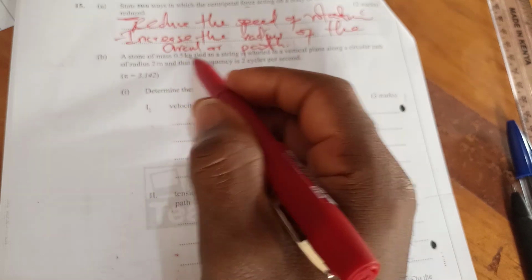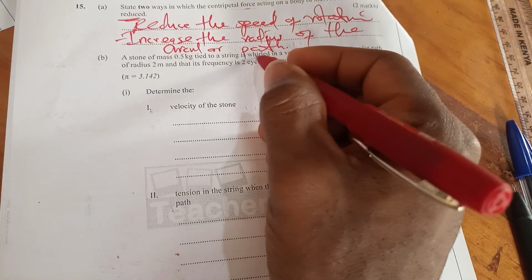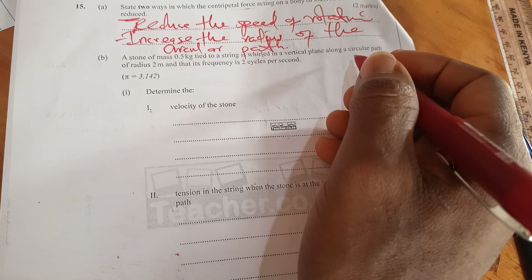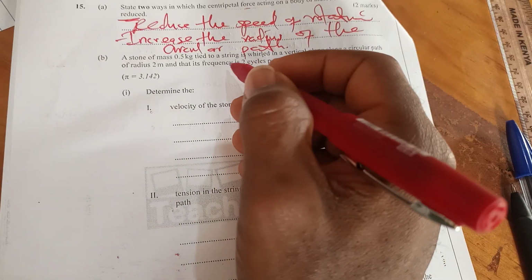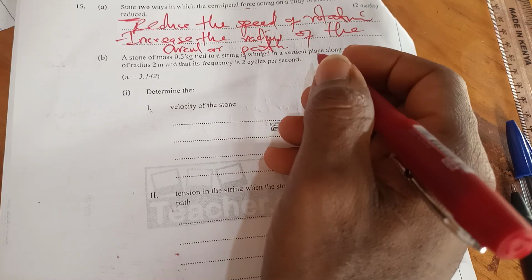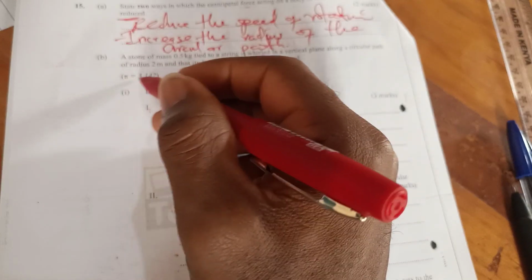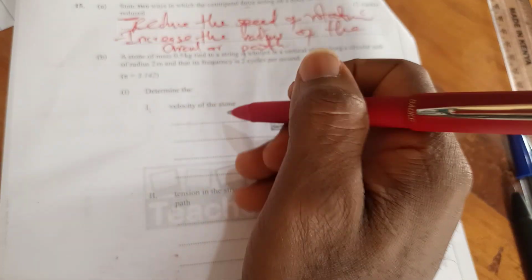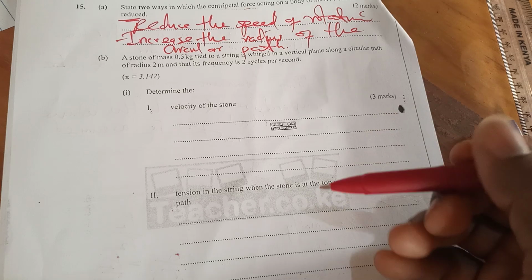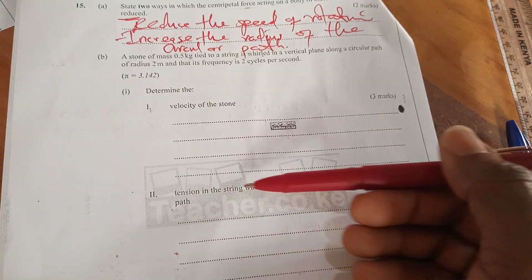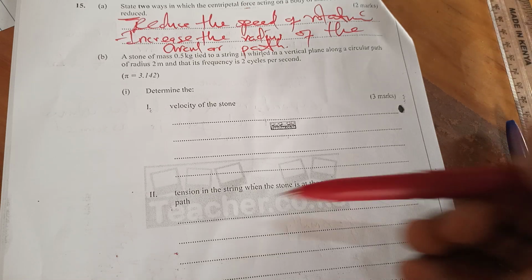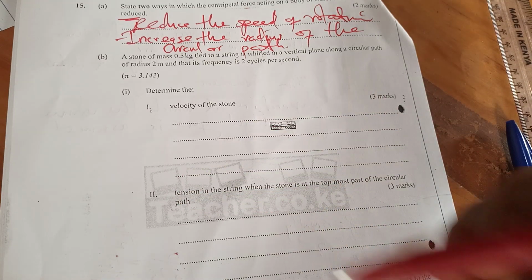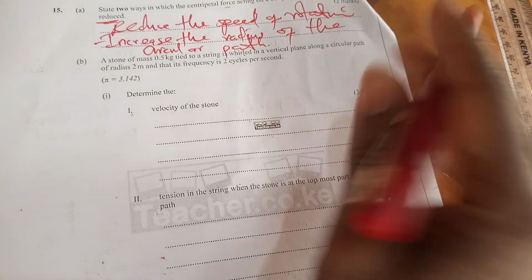Number B, a stone of mass 0.5 kg tied on a string is whirled in a vertical plane along a circular path of radius 2 meters and its frequency is 2 cycles per second. Take pi as 3.142 to determine, one, the velocity of the stone, and two, the tension in the string when the stone is at the topmost part of the circular path.